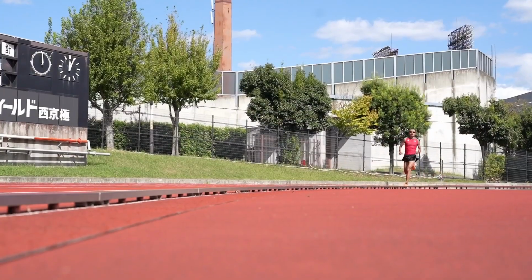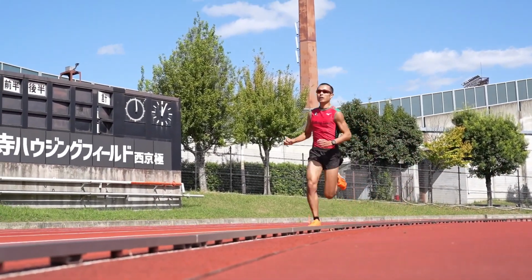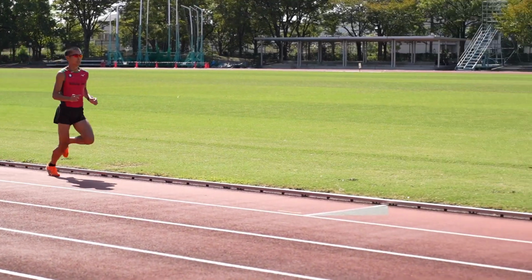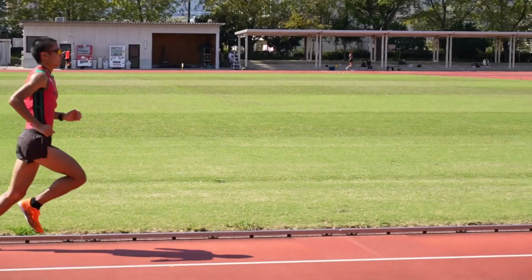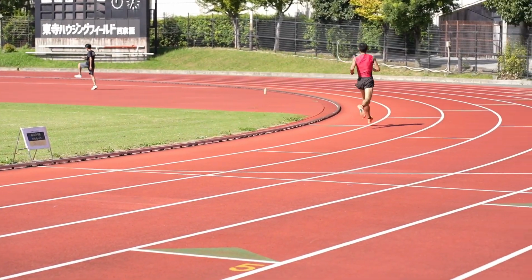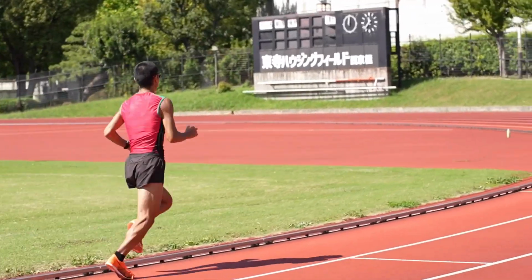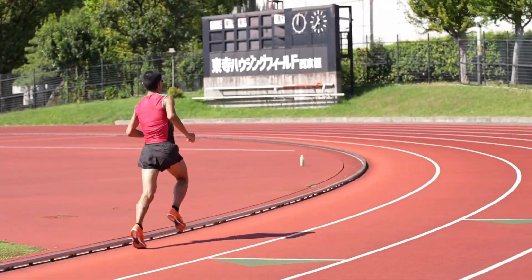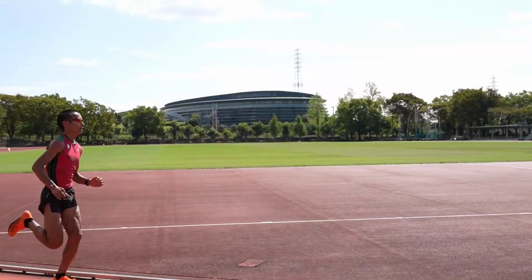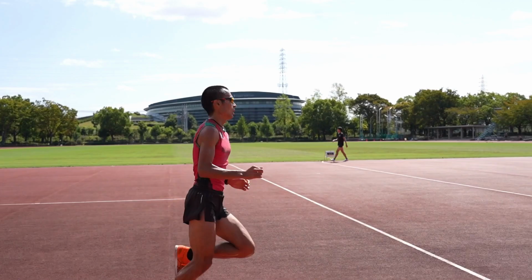They are much better sprinters than I am, but none of them can beat me because my VO2 Max is much better than what they have. That's the reason. So from 800 meter to marathon, VO2 Max is one of the most important physiological factors.